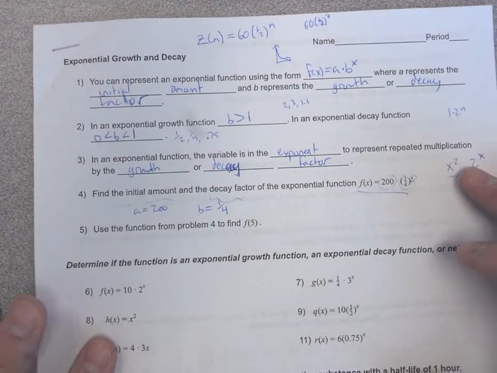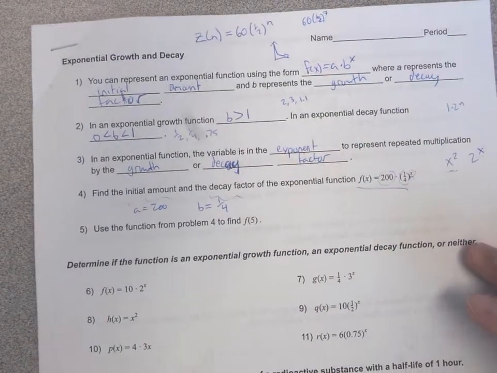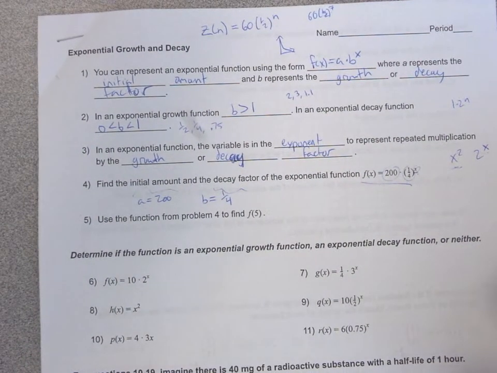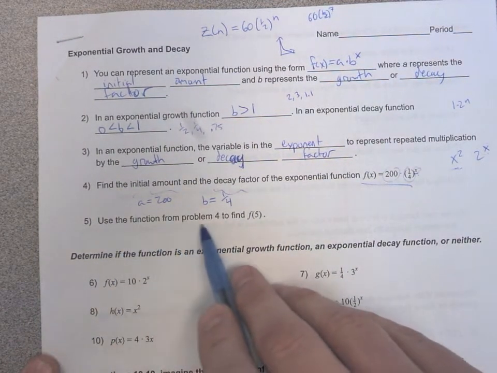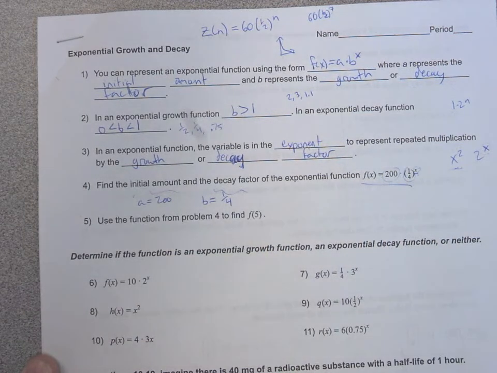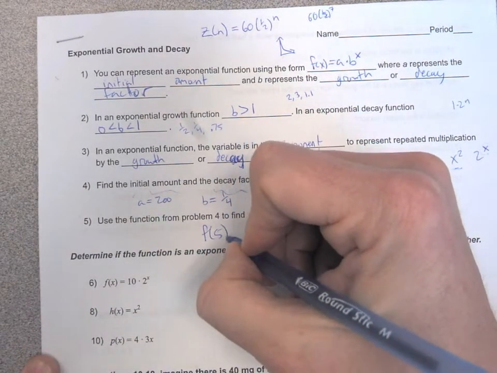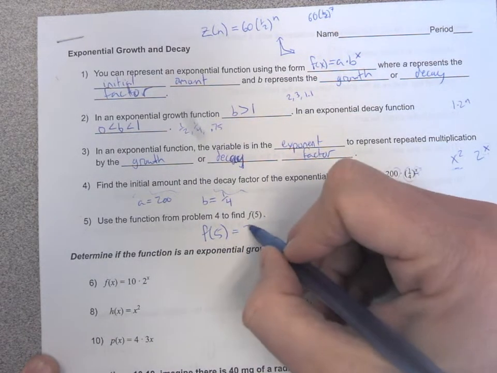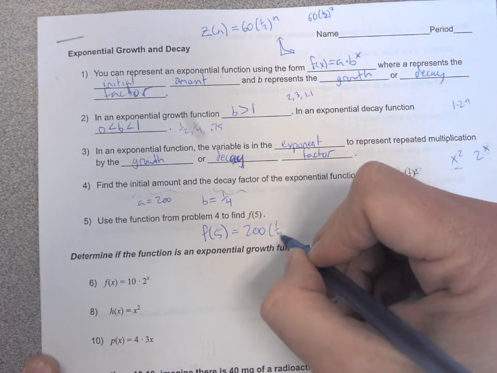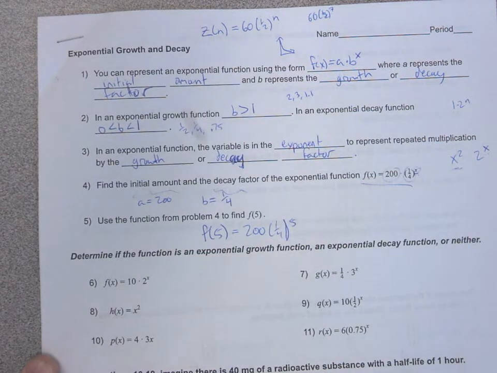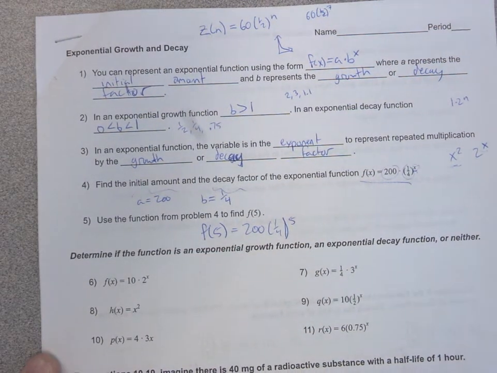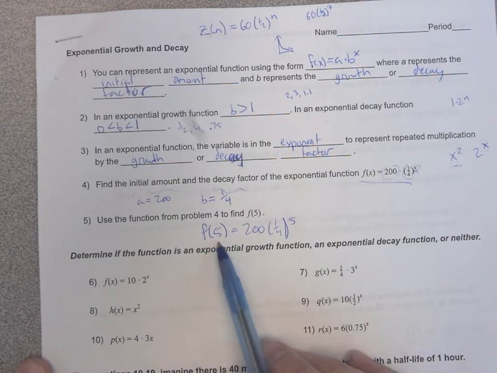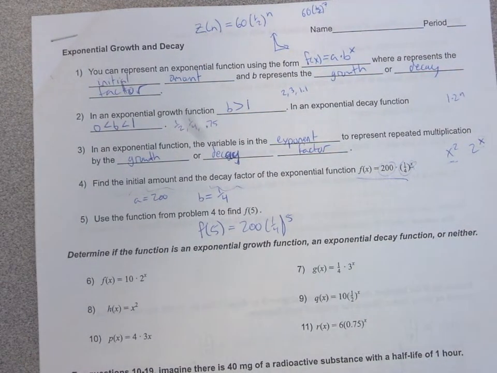All right. Now what we can do with an exponential function is we can evaluate it. We can take a number, plug it in, and see what that's going to come out to be. So this says use the function from problem 4 to find f of 5. So f of 5 is equal to 200 times 1/4 to the 5th power, right? If we're talking about radioactive decay, we could say something like, how much is left after 5 years. It's the amount of time that we've repeatedly multiplied by 1/4.